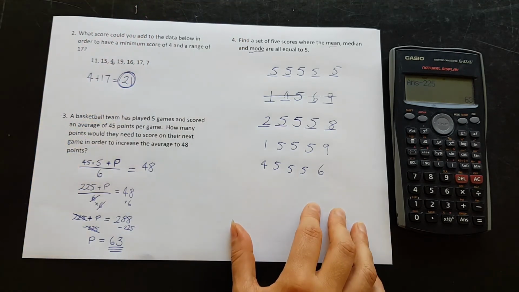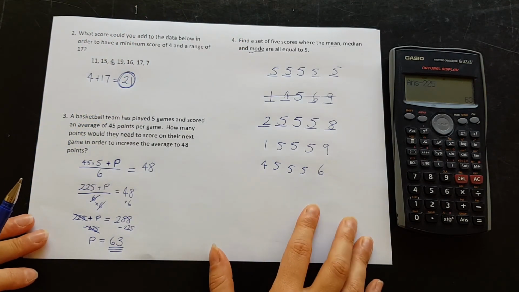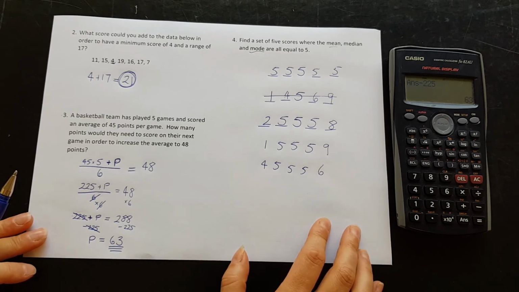Okay, that's the end of our little challenge section today and the end of our topic on data analysis.